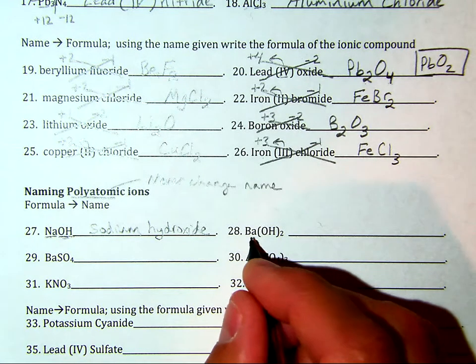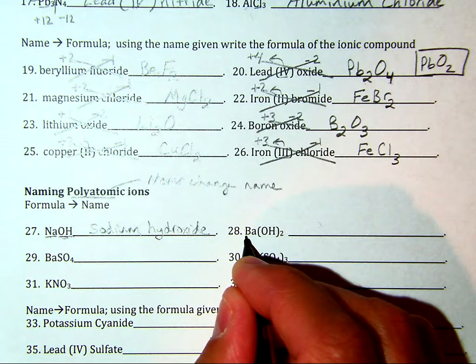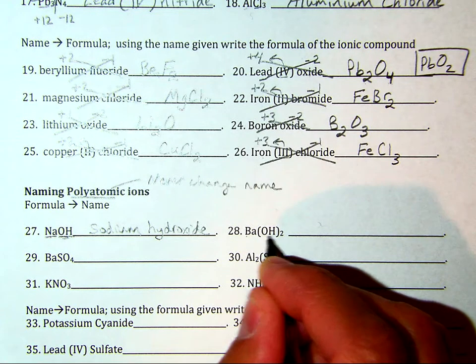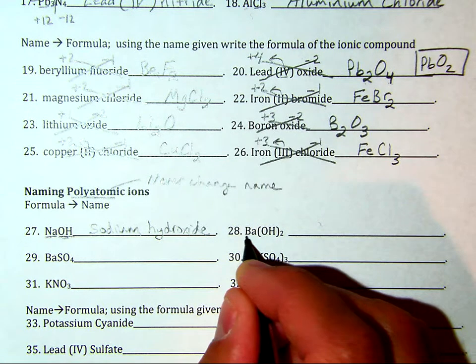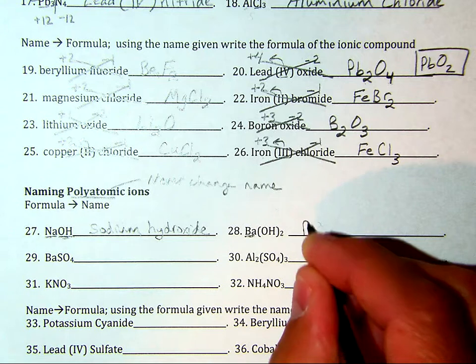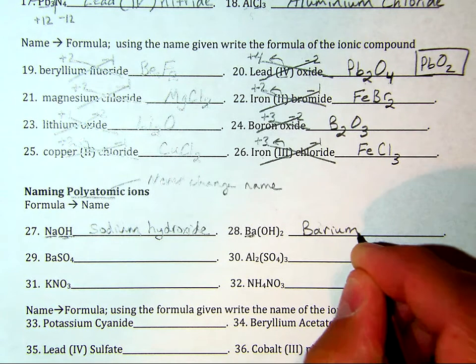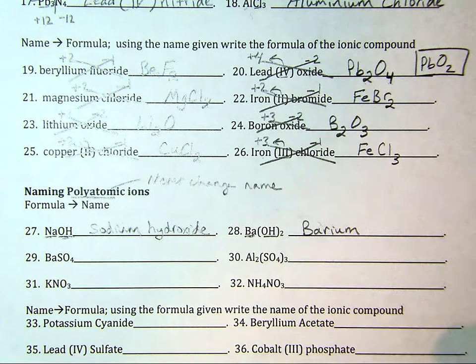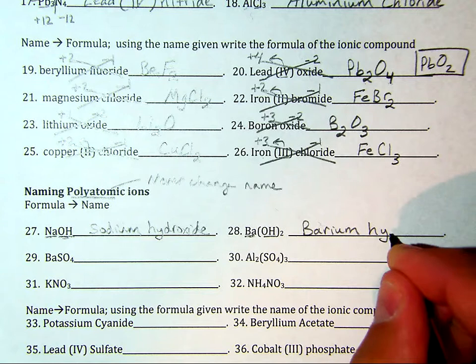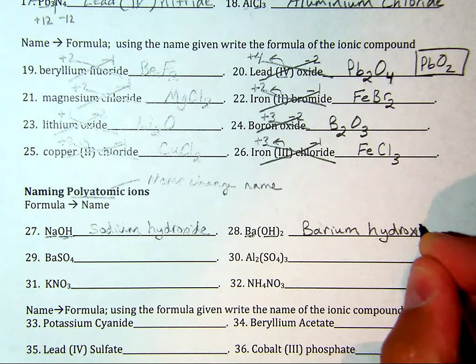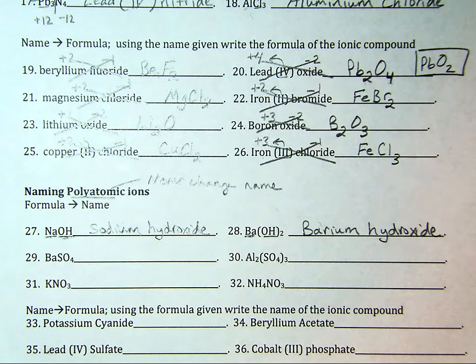28. We've got Ba parentheses OH parentheses 2. So we never change the name of the first one, that's barium. And OH again, it's hydroxide. So it's called barium hydroxide. 29.